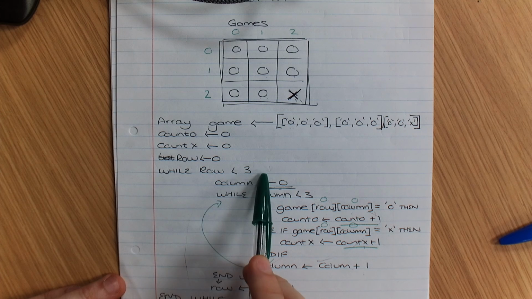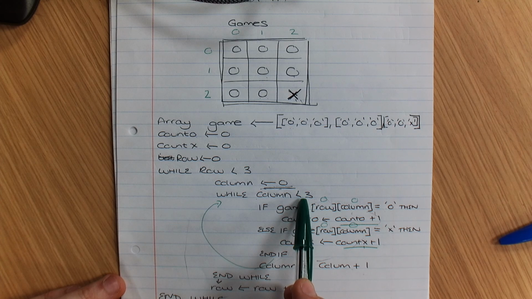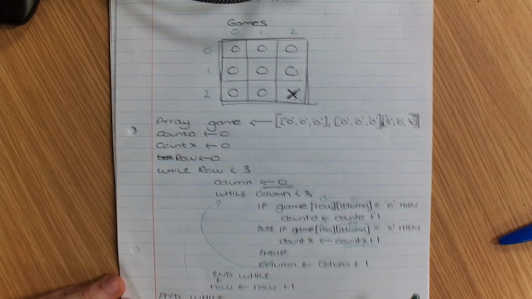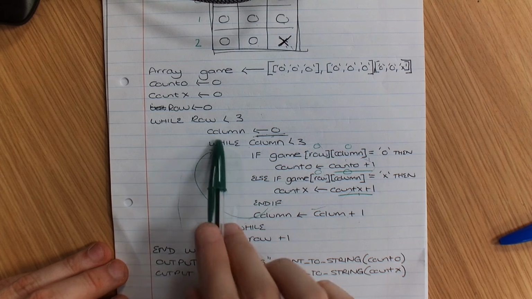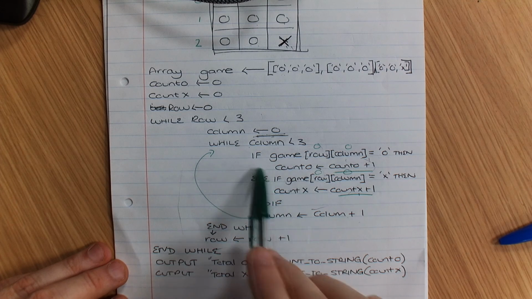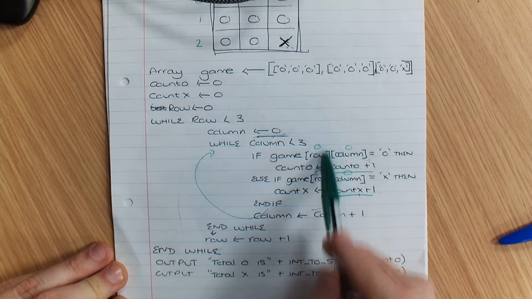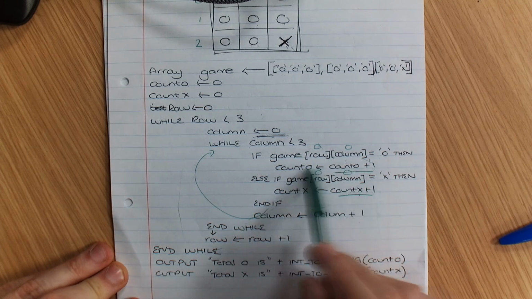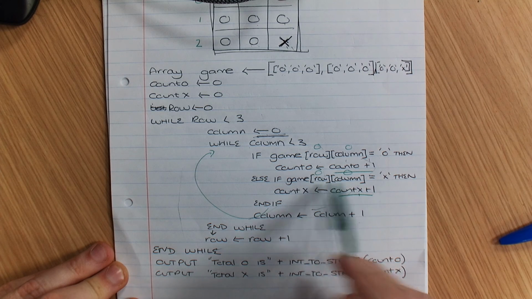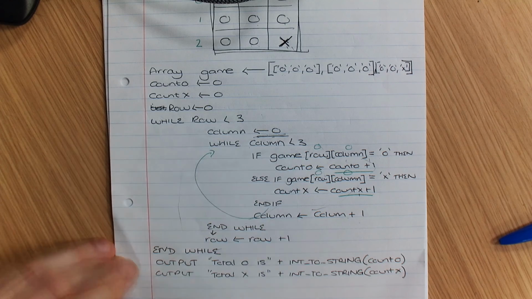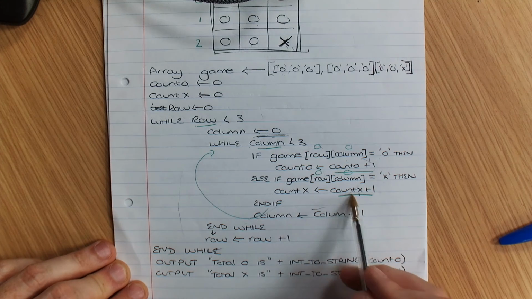So that's the first loop, if you like. Then I set column at 0 and getting ready for my next loop, while column is less than 3. Watch what happens here. I'm going to use if statements inside my loop. So on the first item I go to, if game 0, 0 is equal to 0, alright, so it's checking the cell, checking if it's a 0, then I'm adding 1 to the count of 0. So I'm counting that I've got an O there. If the row and column, because I'm using the row and the column, alright, if the row and column is equal to X, then the count of X goes up by 1.